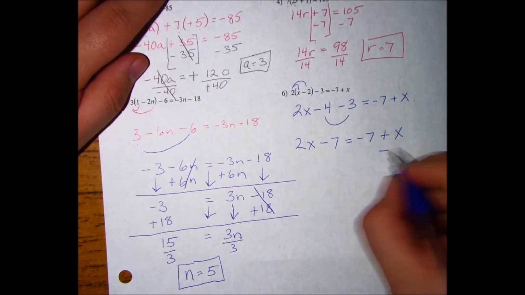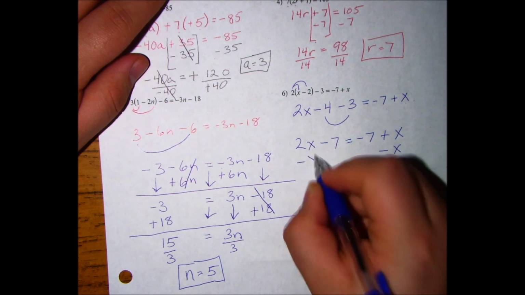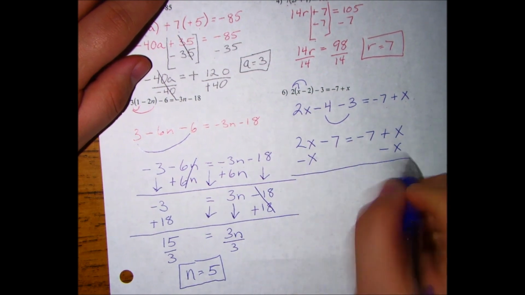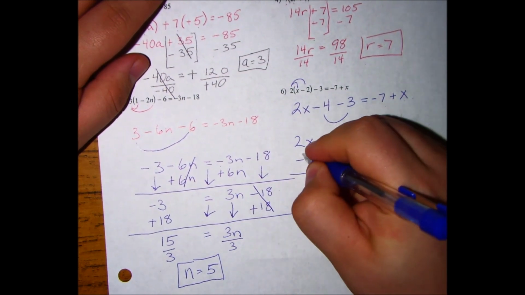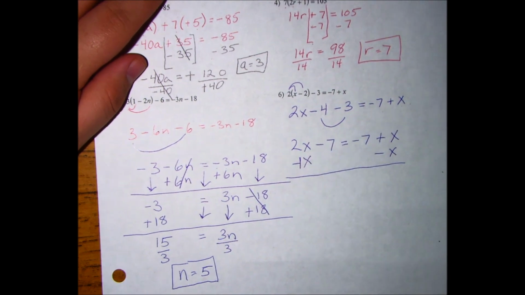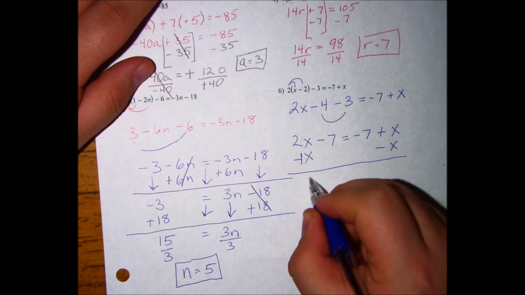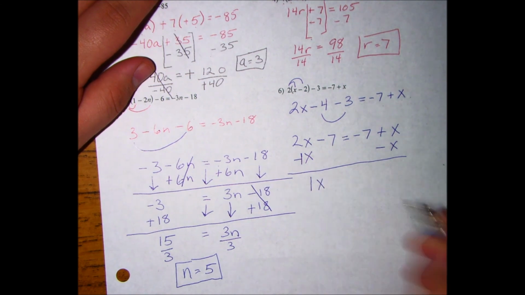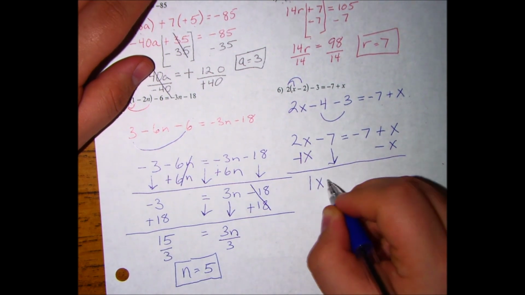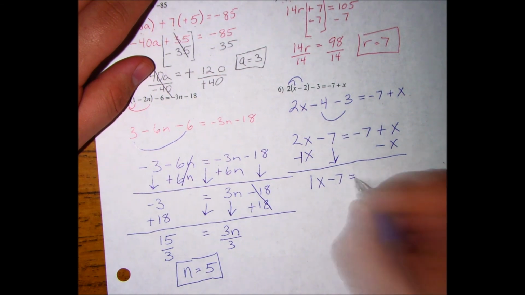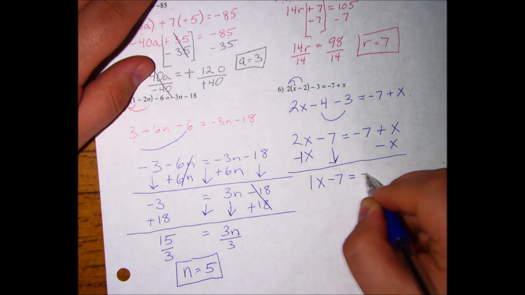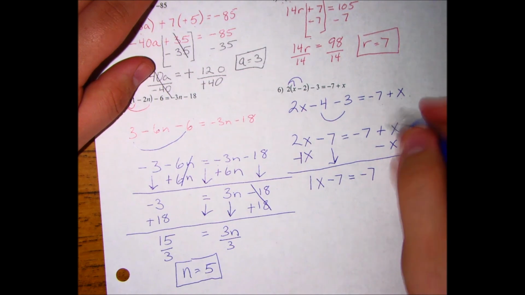I'm going to subtract x from both sides. Now remember, there's a 1 in front of this particular x. So 2x minus 1x is equal to 1x. Bring down my negative 7. Bring down my equal. Bring down my negative 7 again.